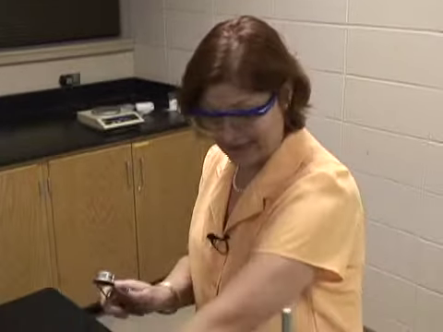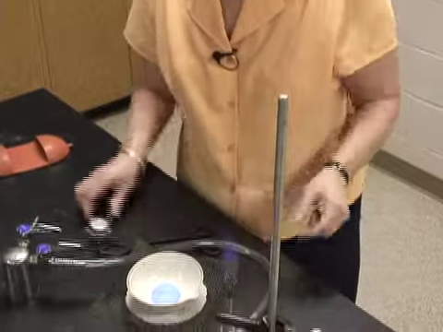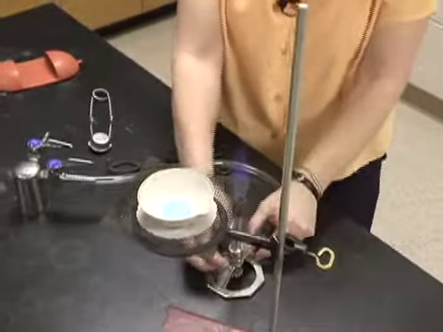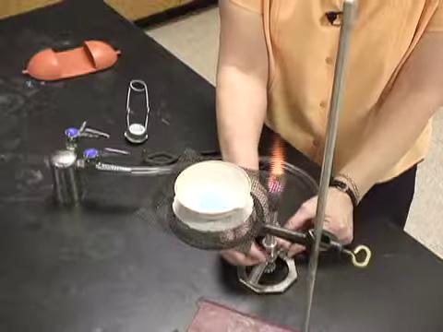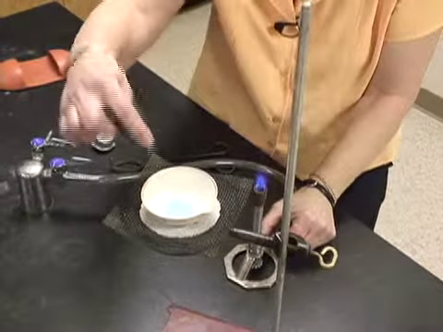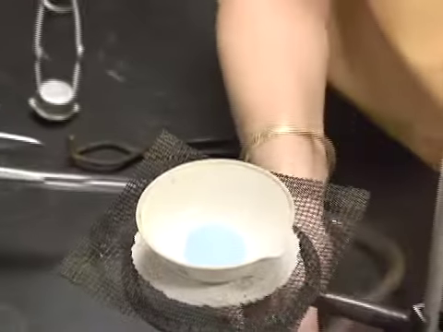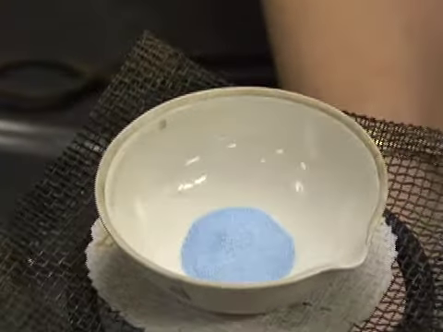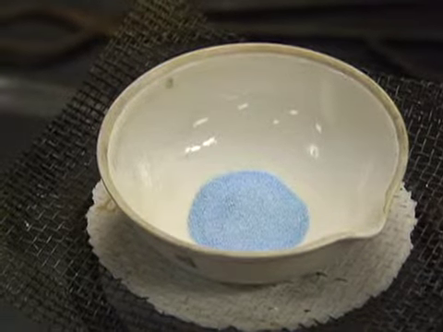Now, I'm going to light the Bunsen burner. I take my striker, I turn on the gas, and get some spark going, and there she goes. Now, I think I want a little bit higher flame, because I'm always impatient. Did you see that beautiful color of that crystal? Well, we're going to drive off all that water from that hydrated crystal.